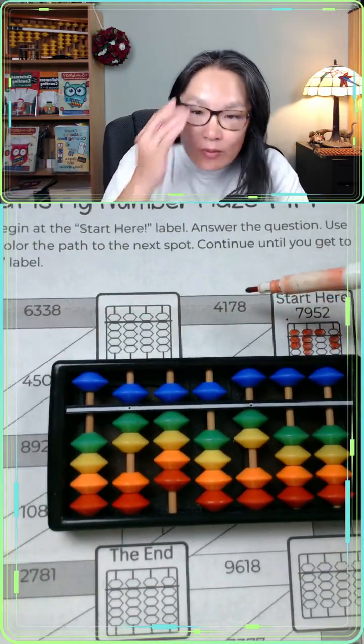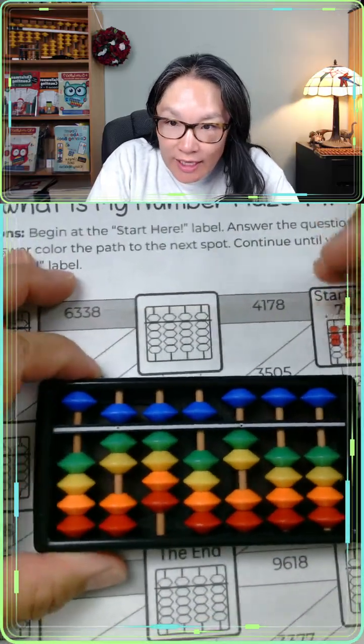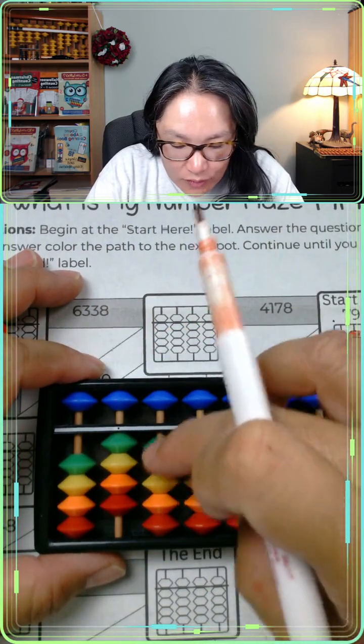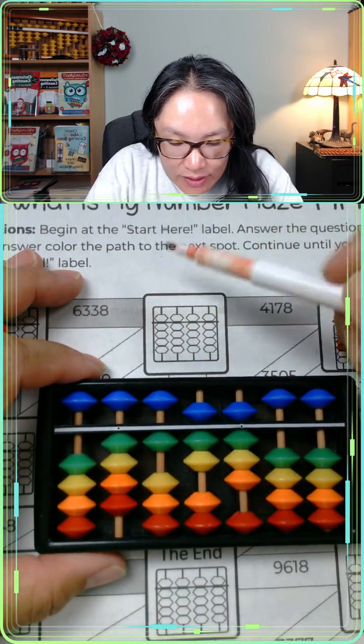And so the next number we're going to do is 4,178. We are looking at this abacus. We're going to do 4,000. We have 4,178.